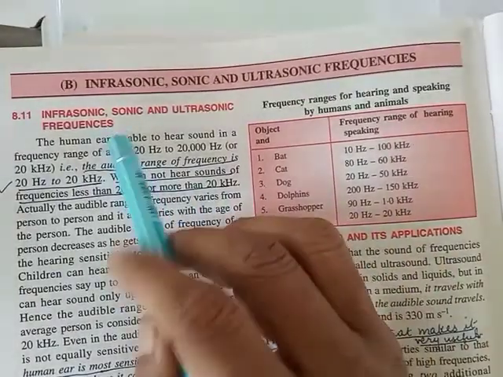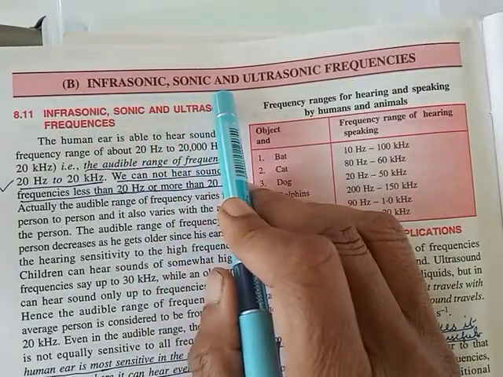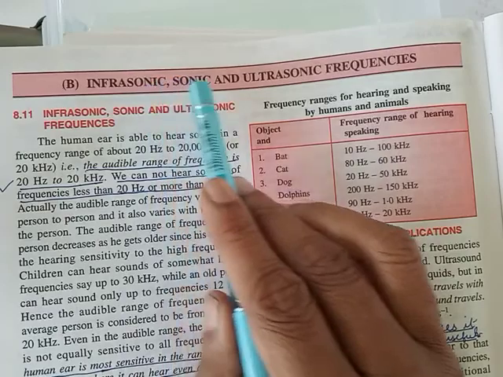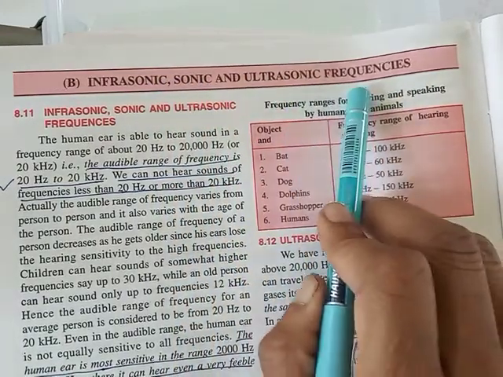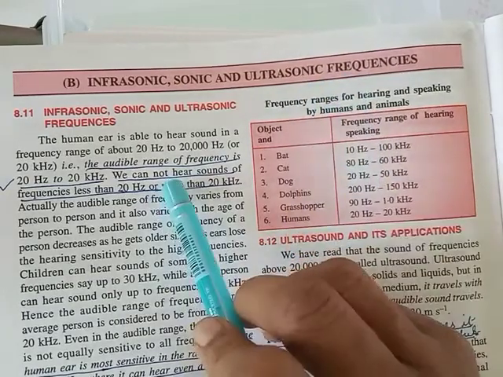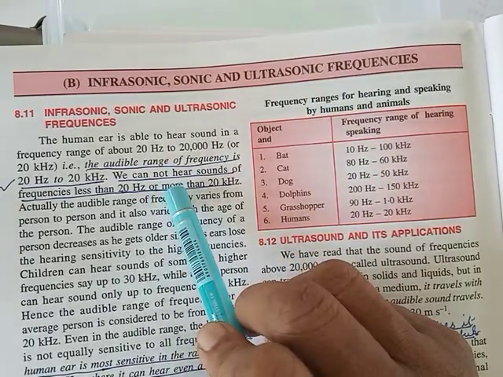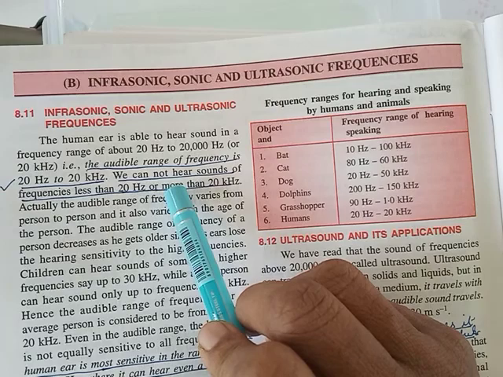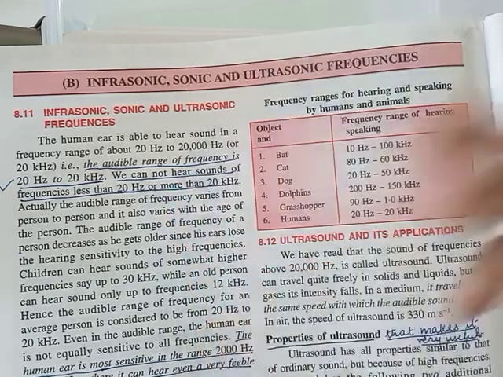So we'll continue with the B part of the chapter: infrasonic, sonic and ultrasonic frequencies. Now, we cannot hear sound of all frequencies.